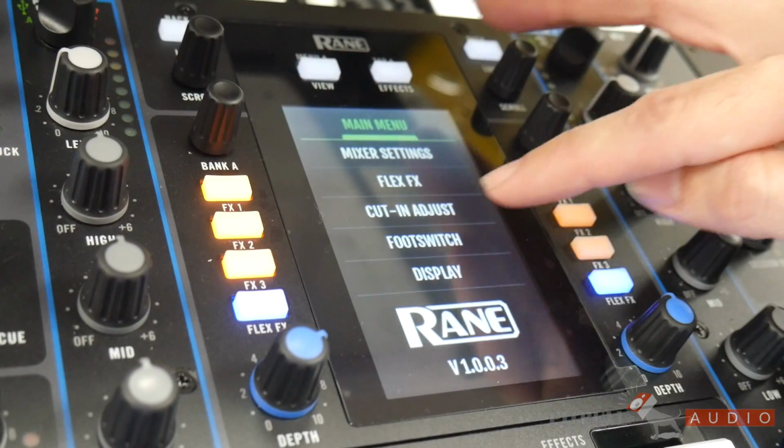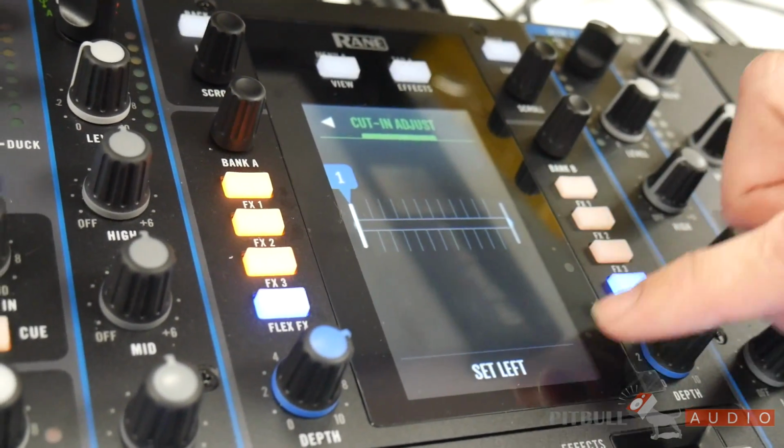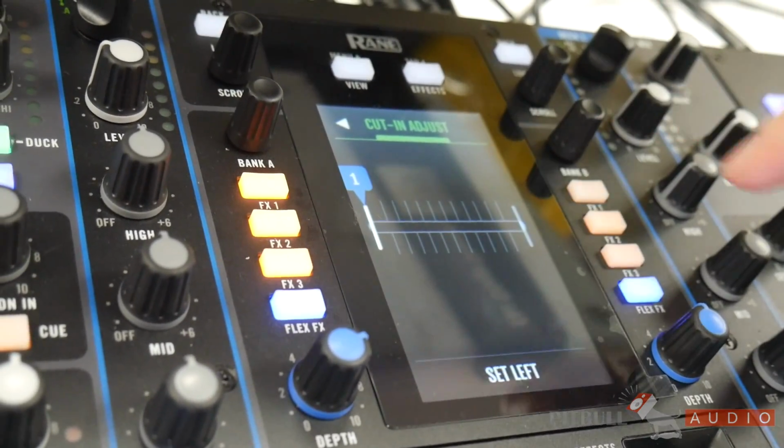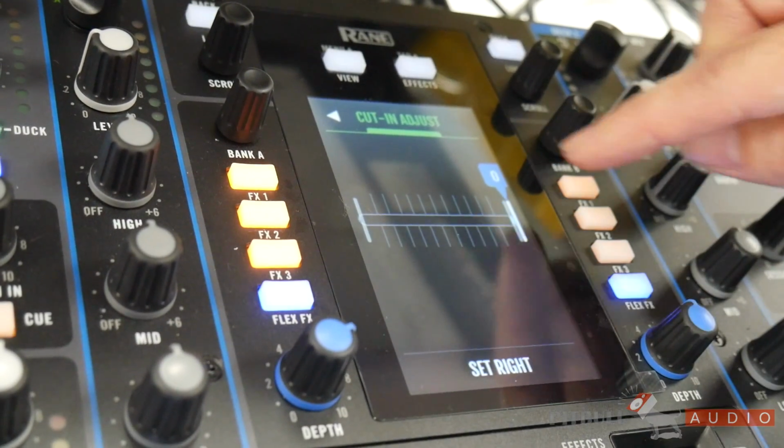Going back into the cut-in, we saw that earlier. This is basically the setup for the crossfader. Each side left, right, you just tap on the crossfader. Pick which side. For example, I just moved it to the right. That's the cut-in is at 0.